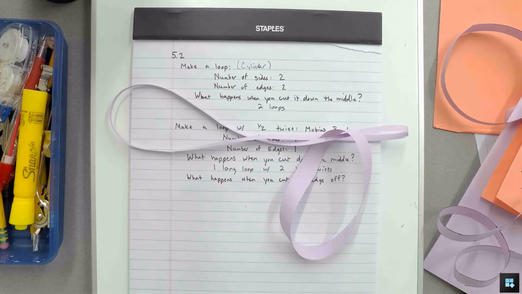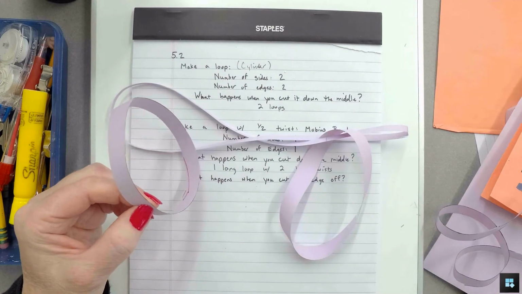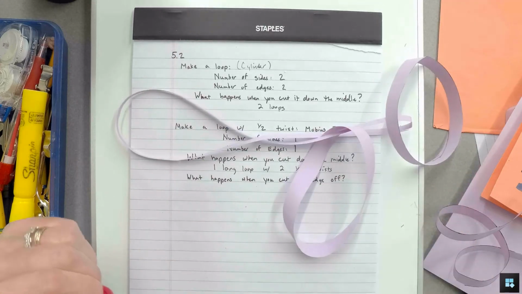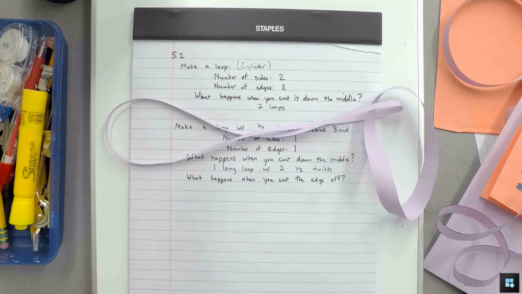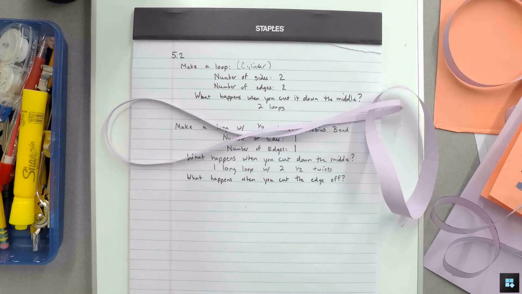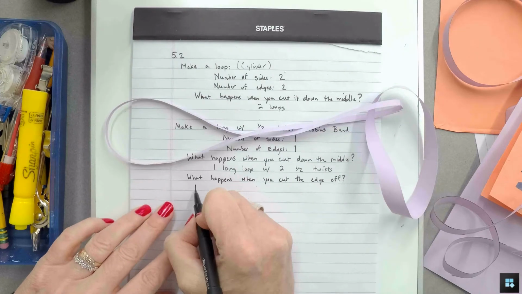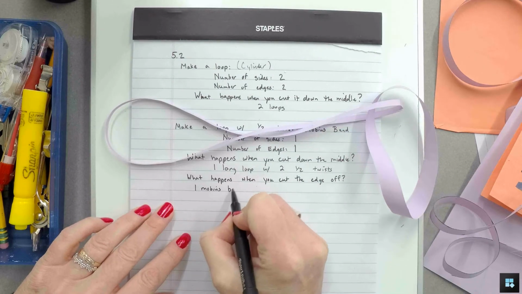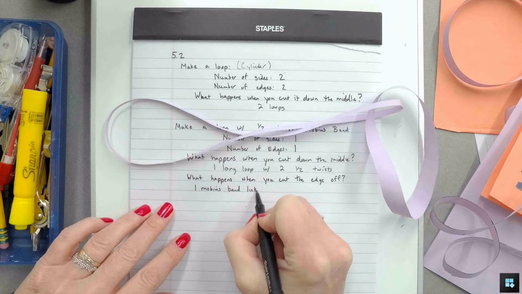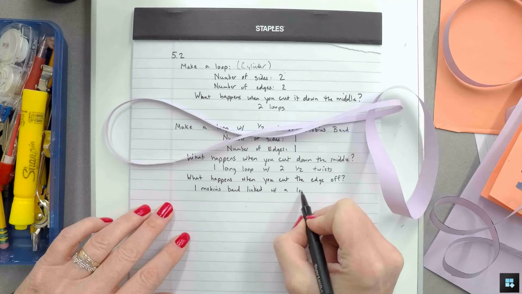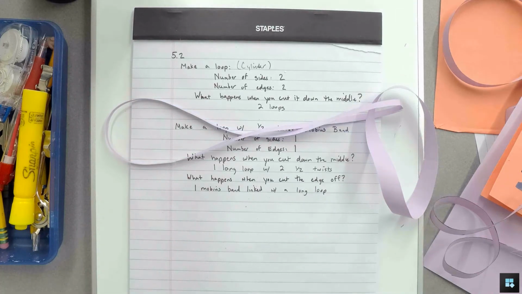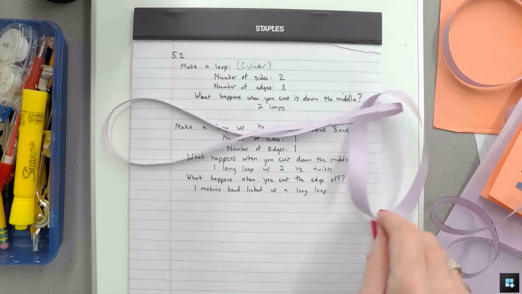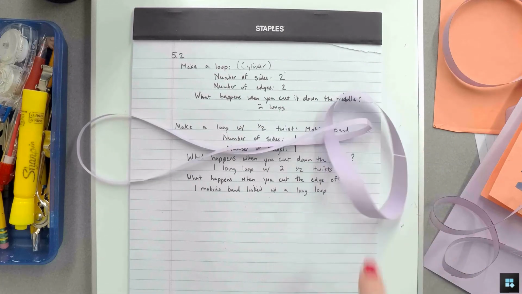So just adding that half twist, I mean, if we took our plain loop and cut off the edge, that would have been really boring. But adding that half twist made a very different result. So what we have is one Mobius band linked with a long loop. The long loop also has 2 half twists in it. So when you cut the edge off the Mobius band, you have a Mobius band linked with one long loop.